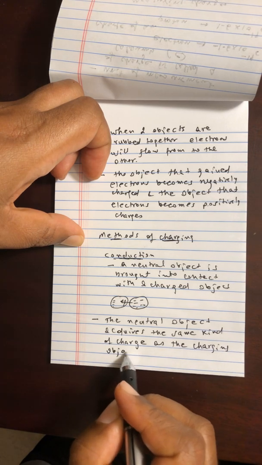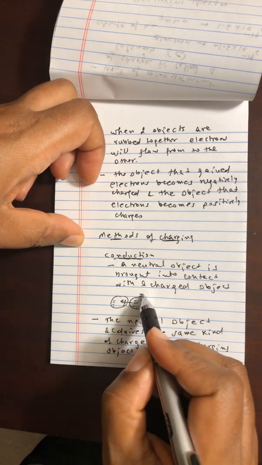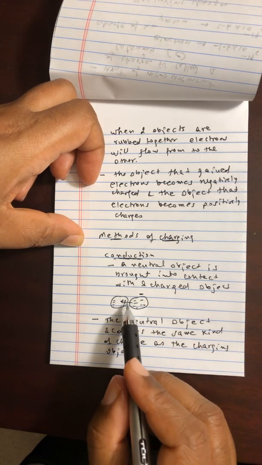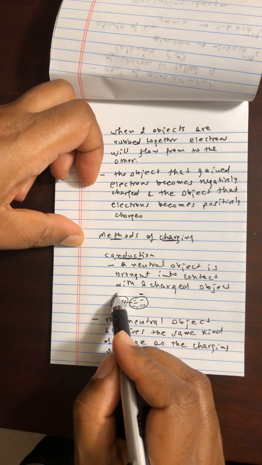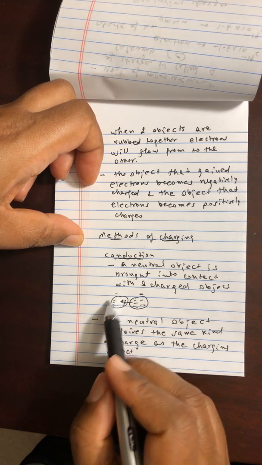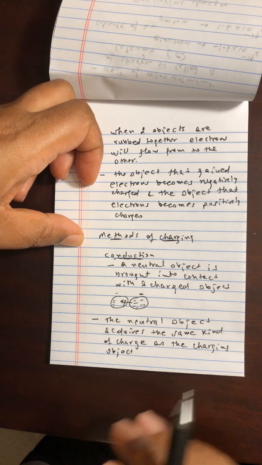For example, in this case, this is the charging object. It was a negatively charged object. When it's brought in contact with the neutral object, some of the electrons will flow to this object, and this one also becomes negatively charged. So the neutral object acquires the same kind of charge as the charging object.